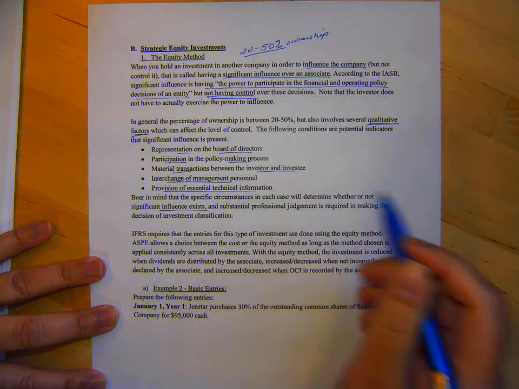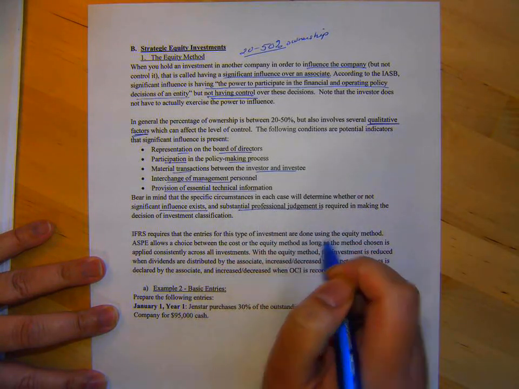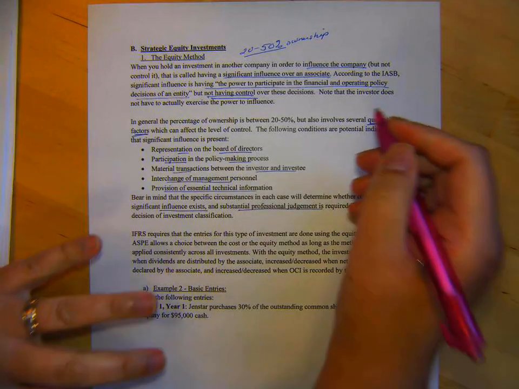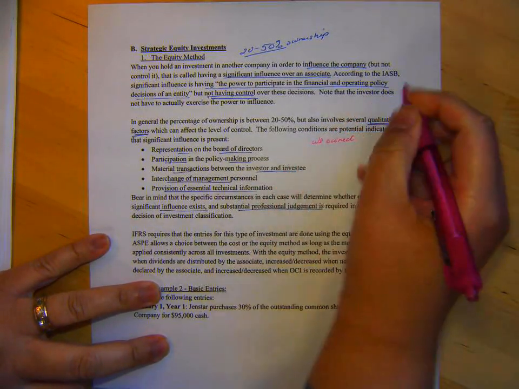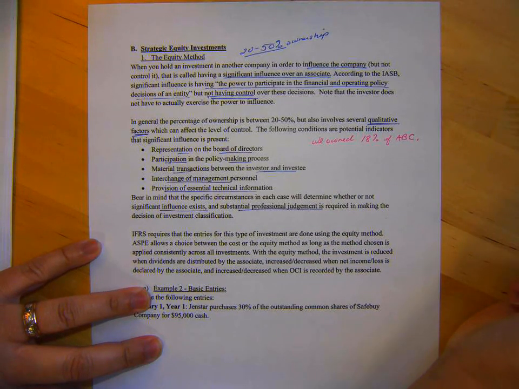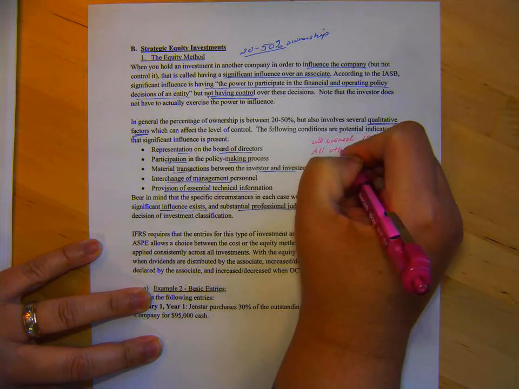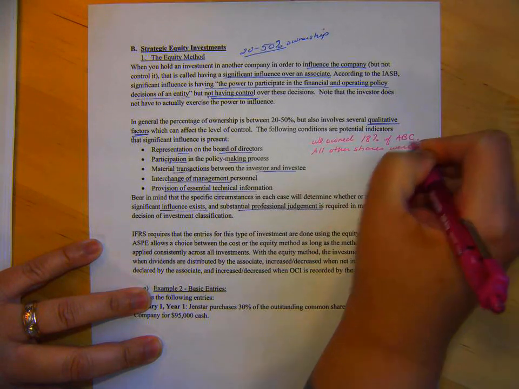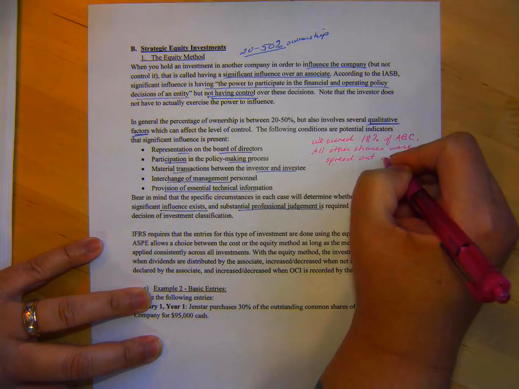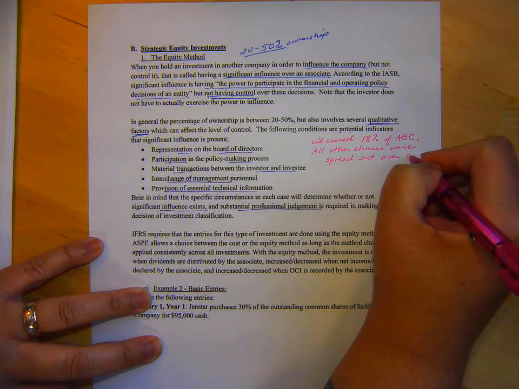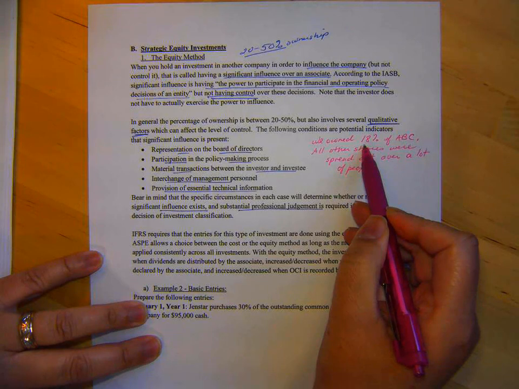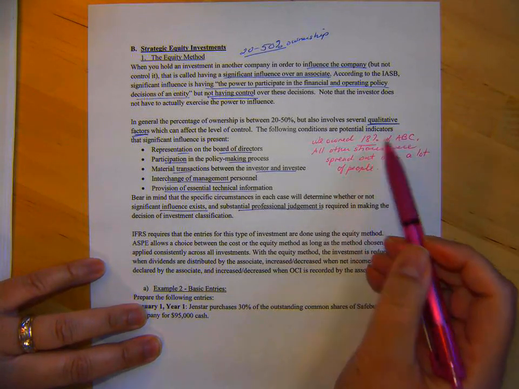For example, let's say we owned 18% of ABC. Okay? All the other shares were spread out over, just say, a lot of people. So no one's share was close to ours. So it's likely with this much share power concentrated, even though we're not at 20%, we might have representation on the board of directors because everything else is spread out. Everybody else has small ownership.